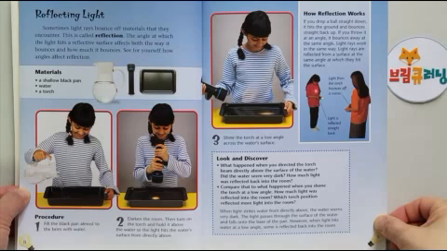Then turn on the torch and hold it above the water so the light hits the water surface from directly above. 3. Shine the torch at a low angle across the water surface.